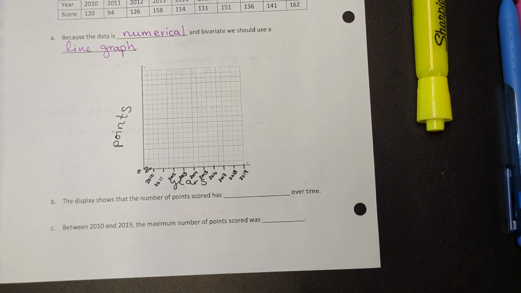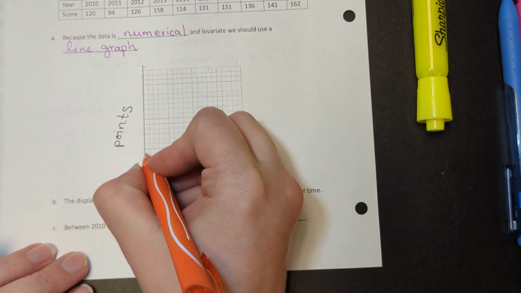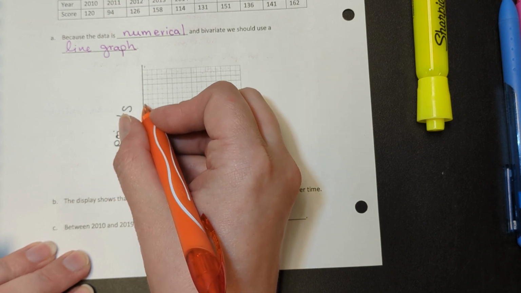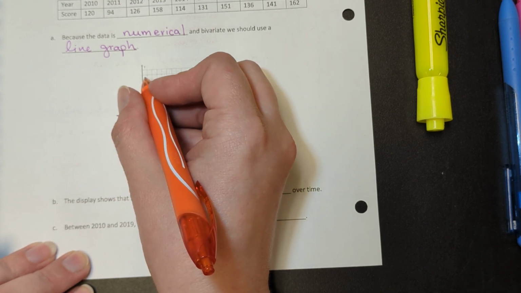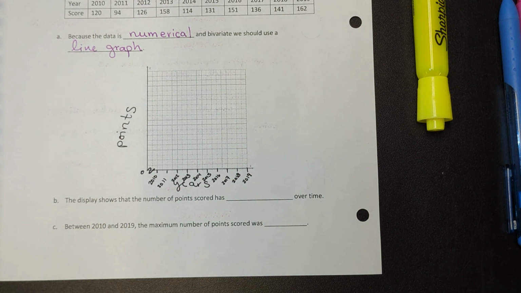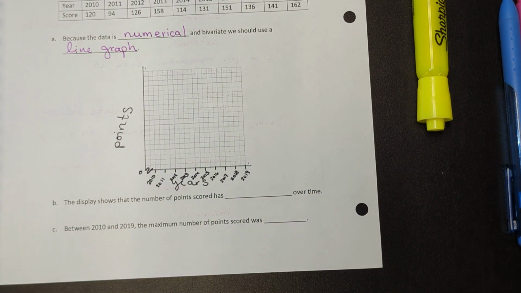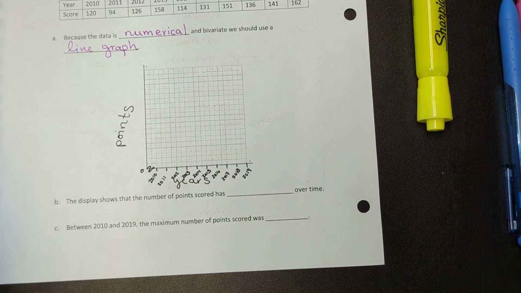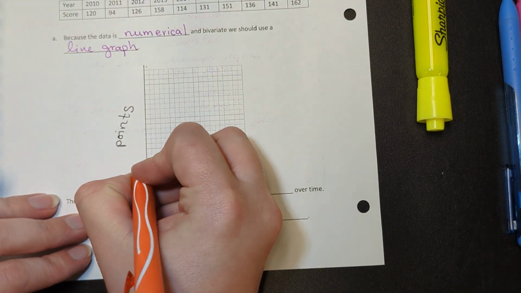Now for points. We basically need to go from like 0 to 162. What do you think you should count by? Let's see. We have 1, 2, 3, 4, 5, 6, 7, 8, 9, 10, 11, 12, 13, 14, 15, 16, 17, 18, 19. We have 20 boxes. Yeah, you can count by tens. That would be the best since we do have to go up to 162. So I would suggest counting by tens.